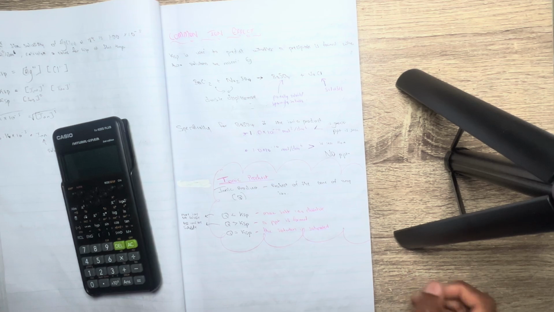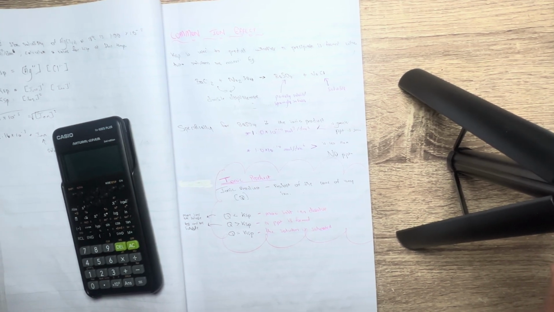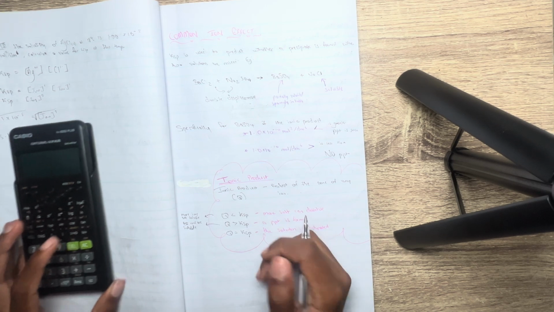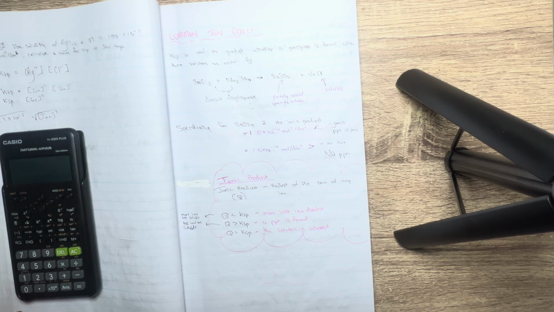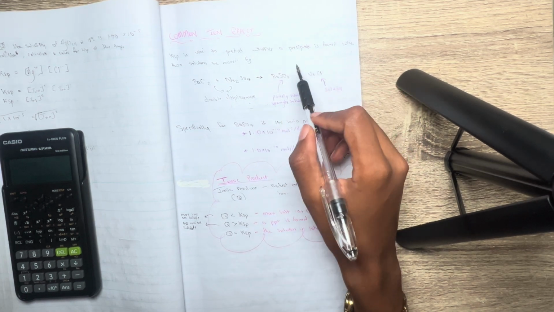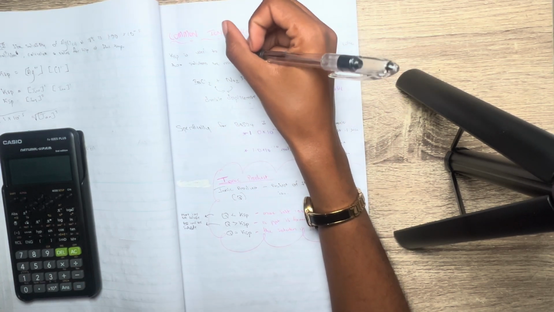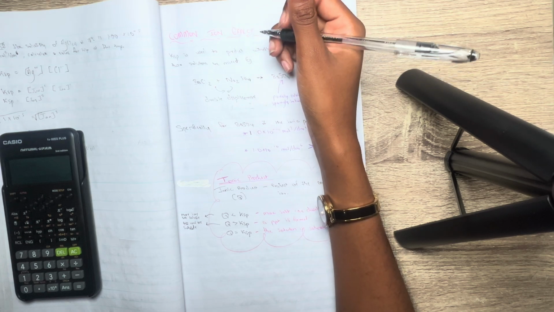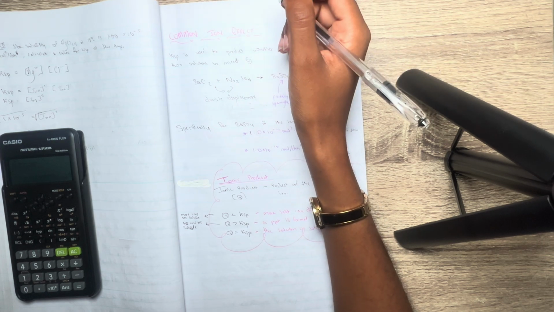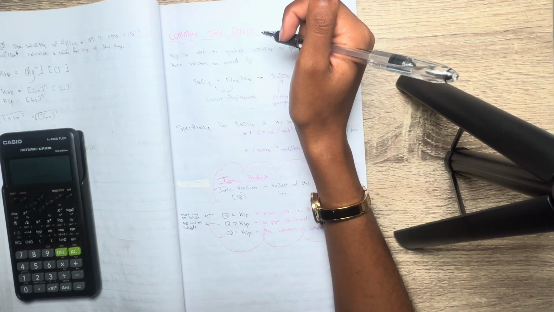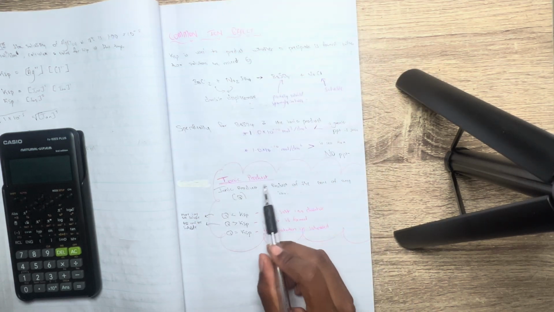Now I'm looking at the common ion effect. Alright, now for the common ion effect, where we have a KSP, KSP is used to predict whether a precipitate is formed when two solutions are mixed. So before we even look at the common ion effect, we're going to look at predicting if a precipitate is formed. And when you're predicting if a precipitate is formed, you need to know two things. You need to know about KSP, and you also need to know about the ionic product.